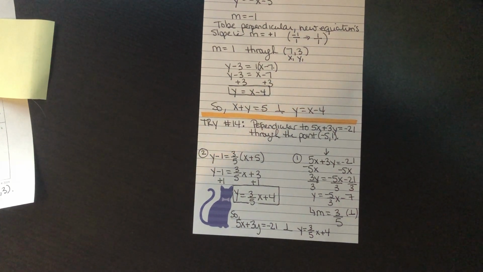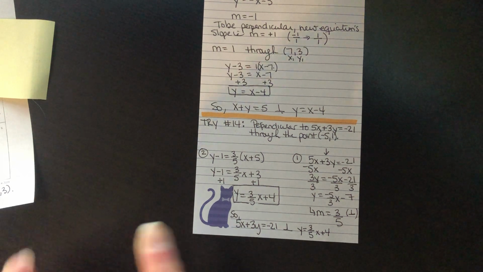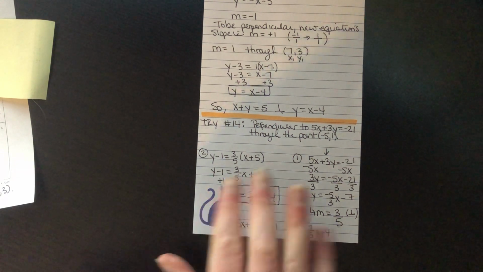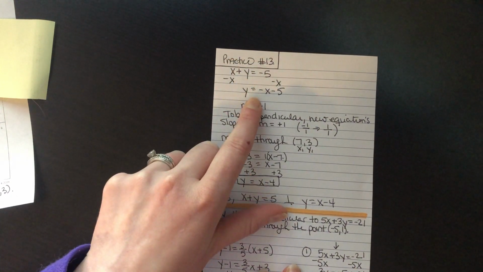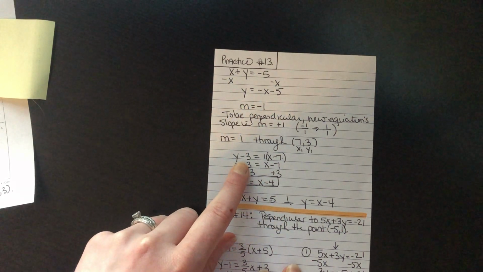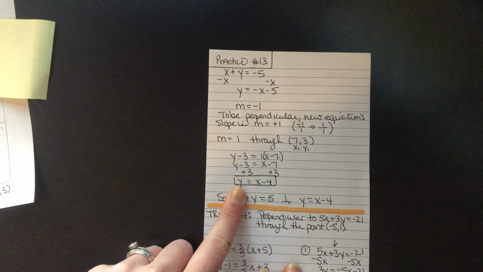I know it might have been a chunk to swallow because we wove in remembering how to find slope and what the negative reciprocal is. Parallel lines are the same slope, perpendicular are the negative reciprocals, and we learned about going from standard form to slope-intercept, so we see the slope, but then we also talked about point-slope form and writing equations of parallel and perpendicular lines.